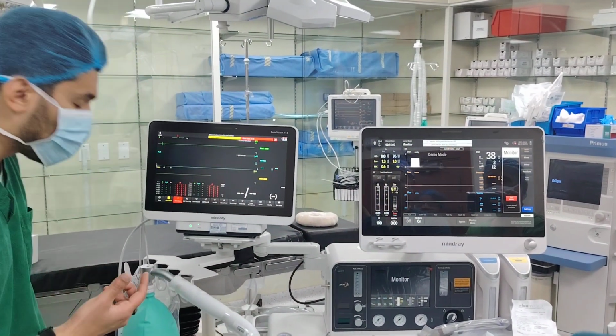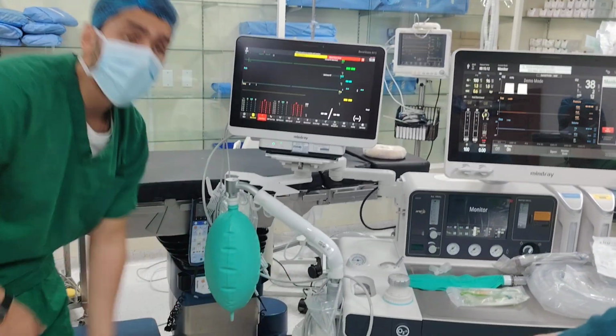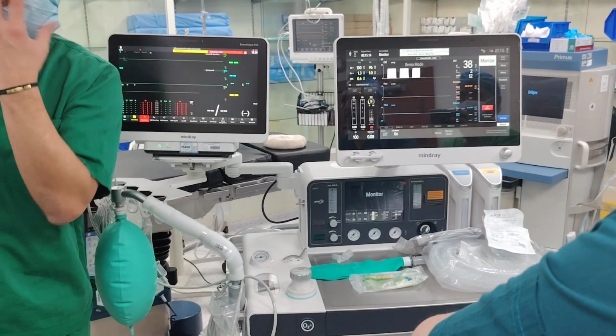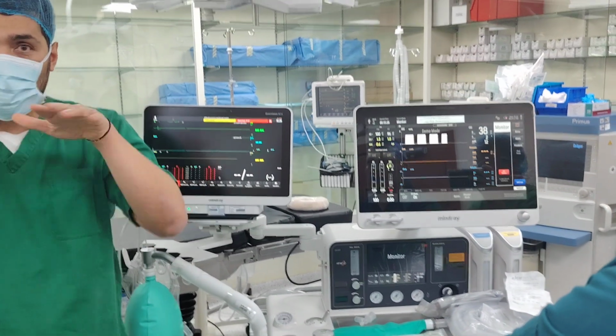Now the question is, how can I measure the CO2? The sample line. You put the sample line here next to the patient. But keep in mind, because there's a lot of leak here, the CO2 reading is not going to be very high, right? You are checking only if the patient is breathing.